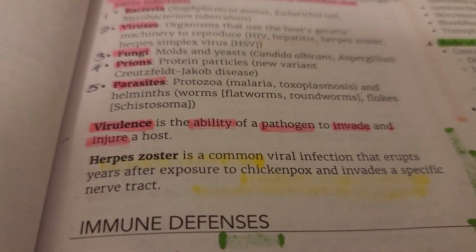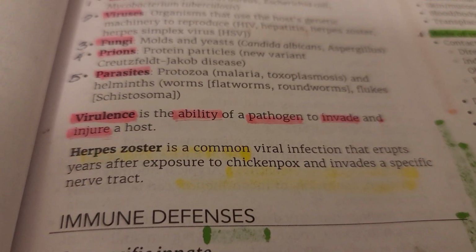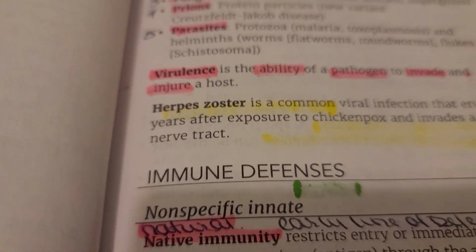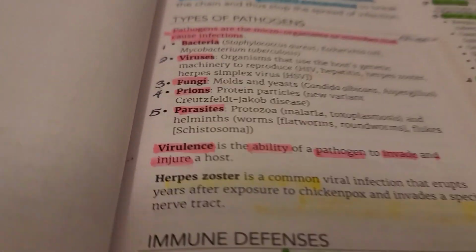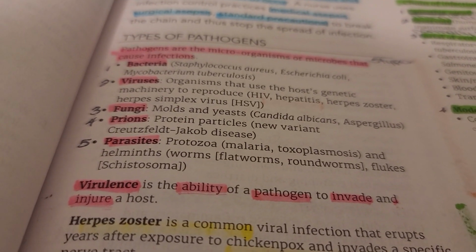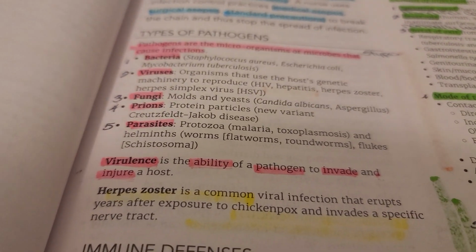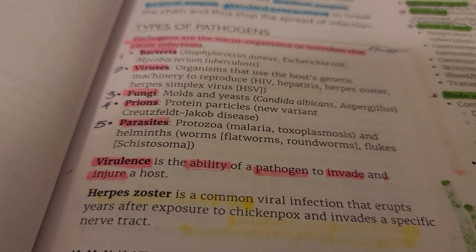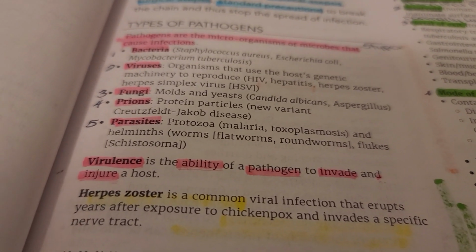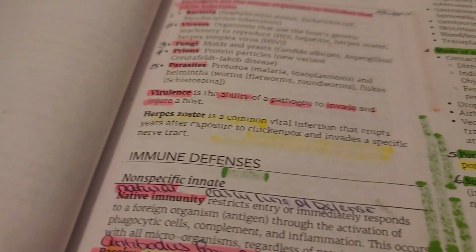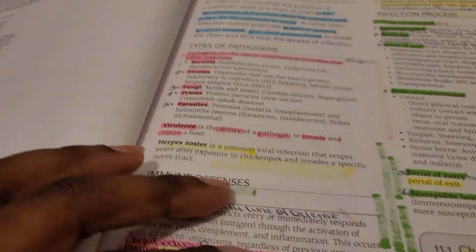Virulence is the ability of a pathogen to invade and injure a host. Virulence sounds violent. Herpes zoster is a common viral infection that erupts years after exposure to chickenpox and invades a specific nerve tract. I need to Google what nerve tract that is.